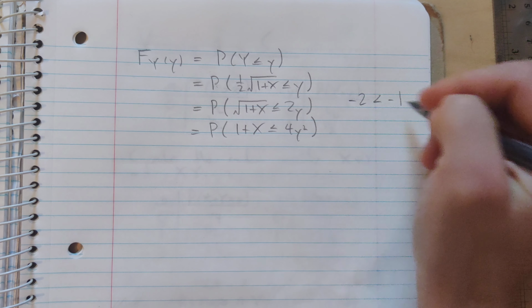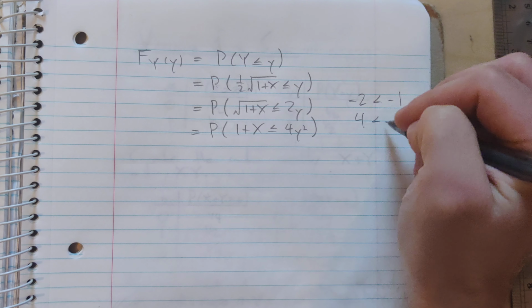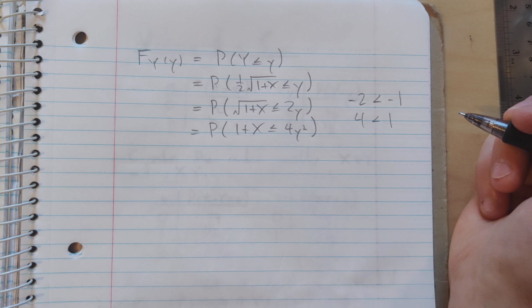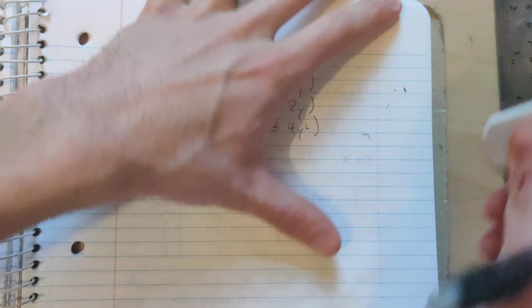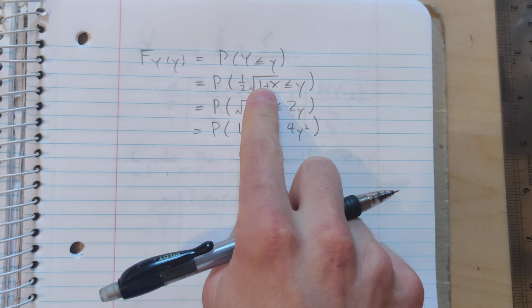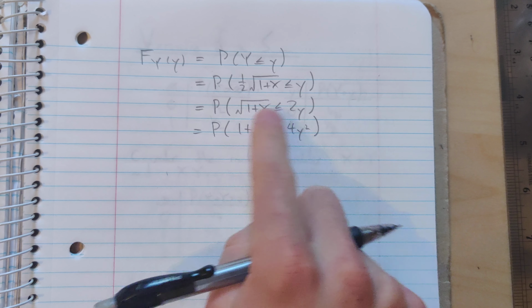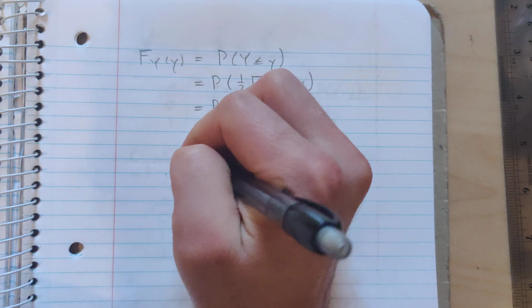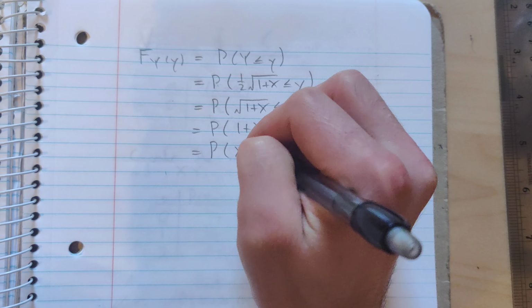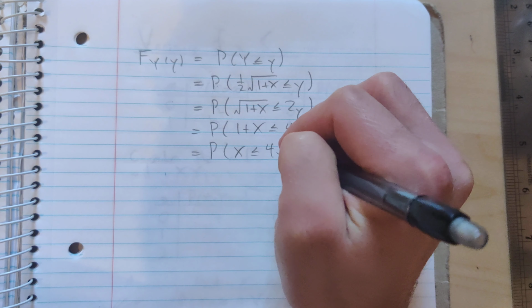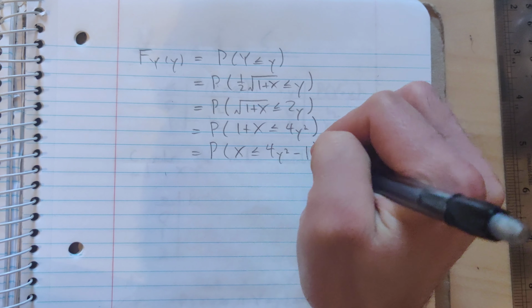But then when I square both sides, I get 4 is less than 1, and that's not true. So you got to be careful with inequalities here. But I'm good because this thing was indeed positive, and I squared it. Everything's fine. Okay, so finally, one more step: X less than or equal to 4 little y squared minus 1. Boom.